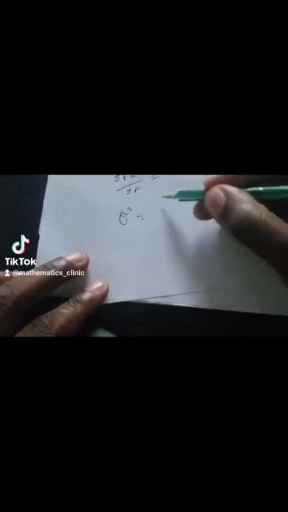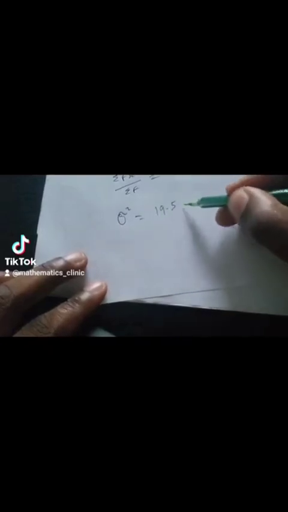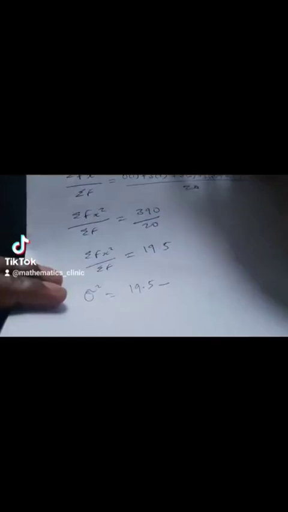So we are going to simply say variance is equal to 19.5 minus the square of that mean. So this is our mean. If we find its square, which is 4.2 squared, what is 4.2 squared? We are finding 17.64. Then 19.5 minus 17.64, we are getting 1.86.